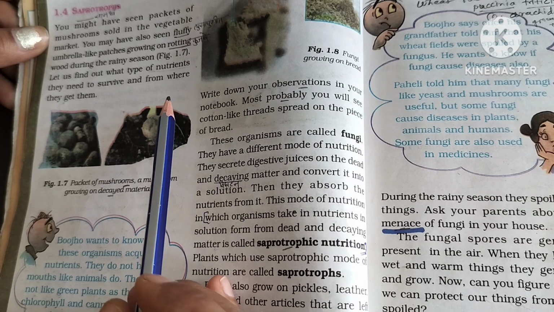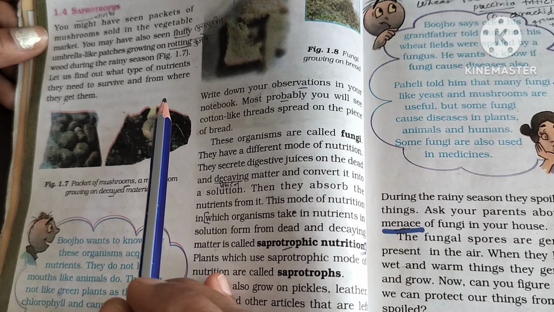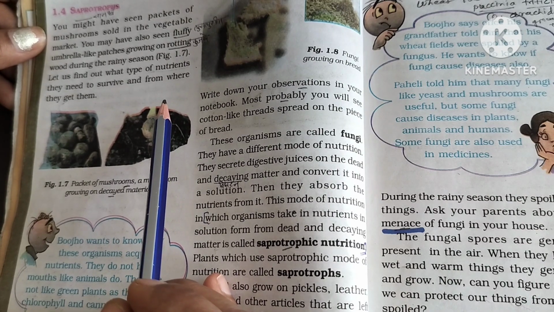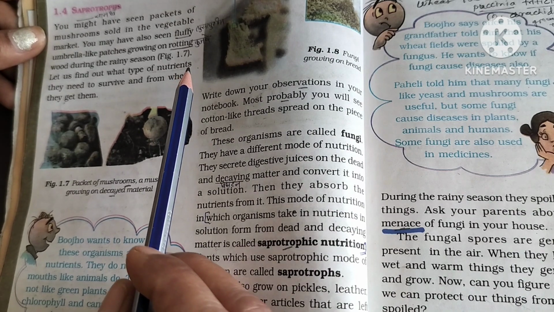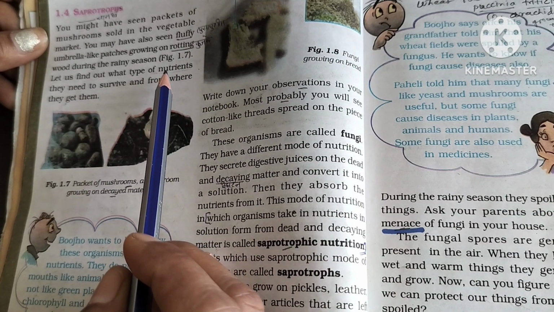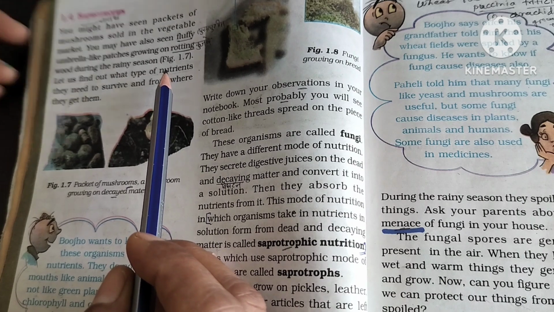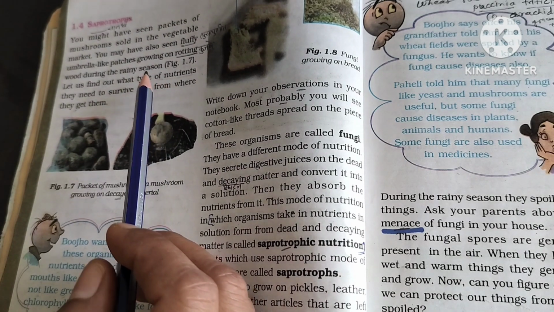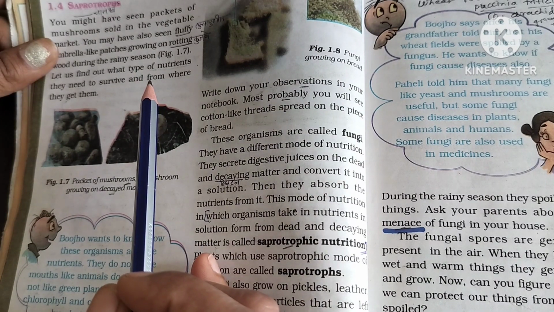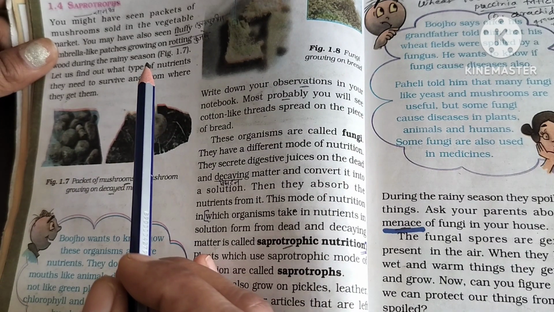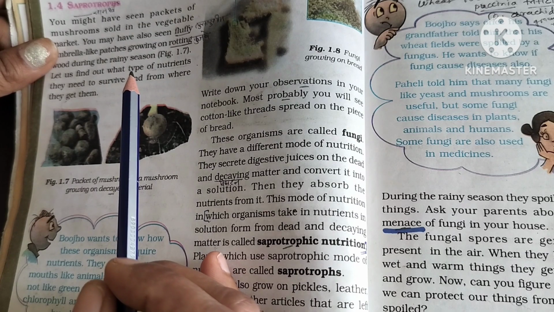In the rainy season, wherever old wood or an old wall is present, fluffy umbrella-like patches grow on it. These fluffy umbrella-like patches are saprotrophs. They are not green, which means the chlorophyll pigment is not present, but they still survive. How?